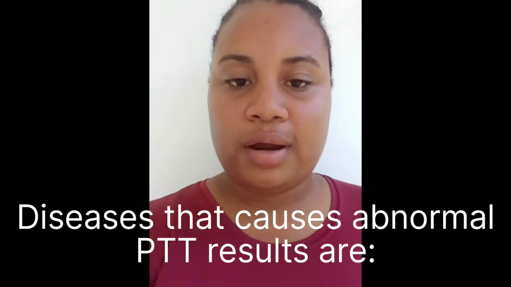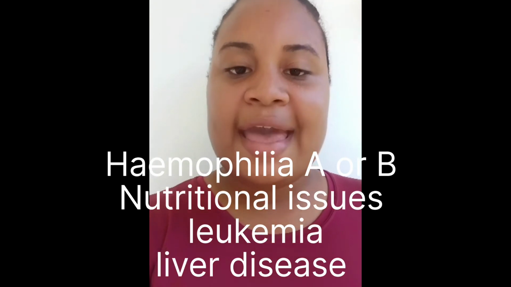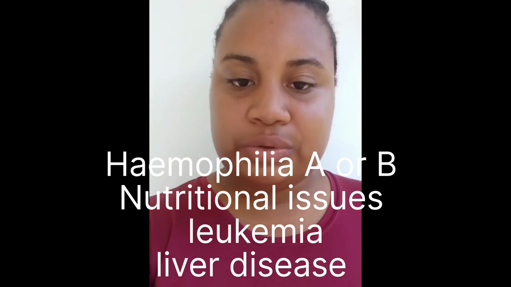Some diseases and conditions that cause abnormal and prolonged PTT results are deficiency of blood clotting factors, hemophilia A or B, nutritional issues, leukemia, liver disease, and many others.